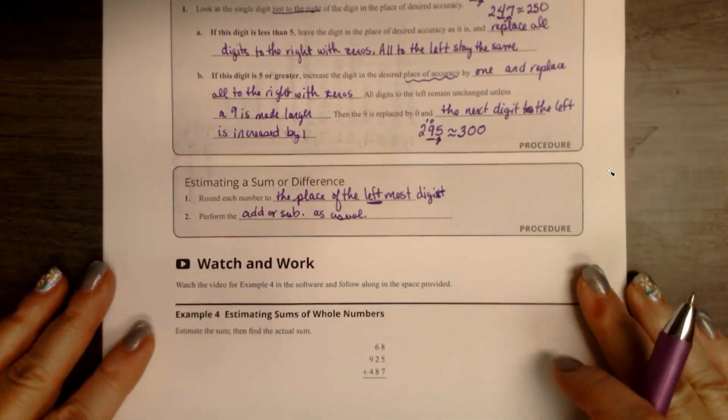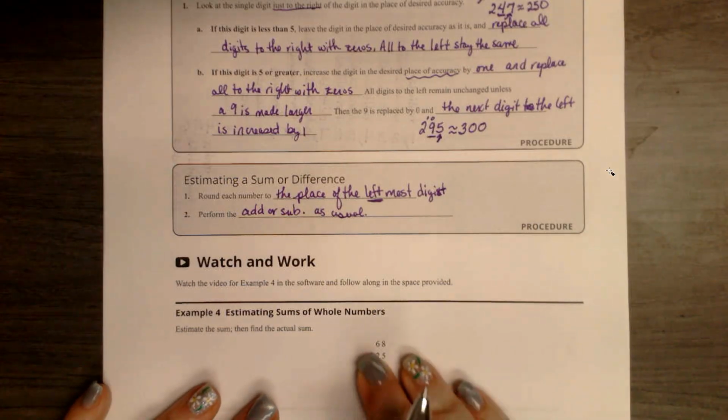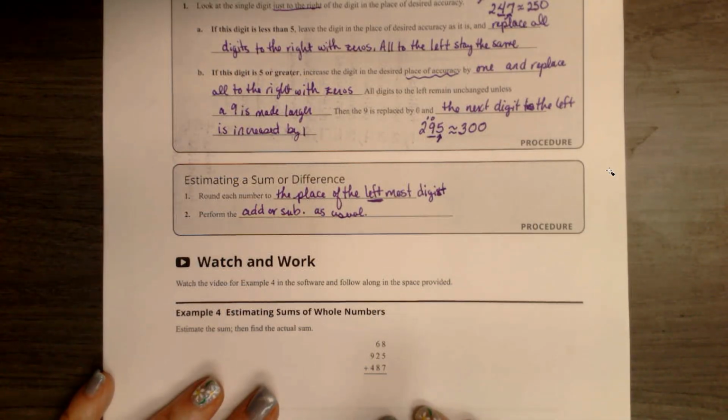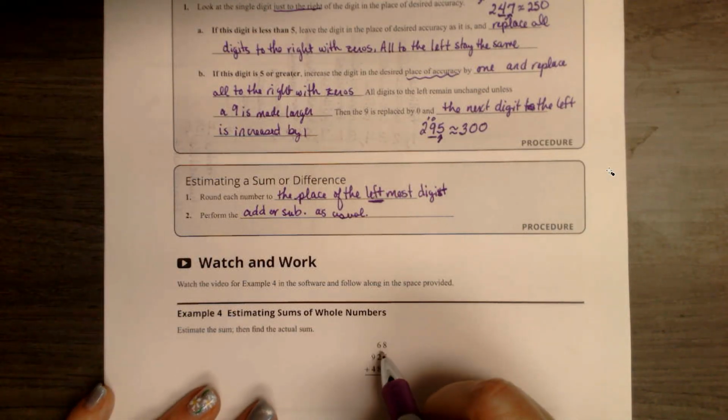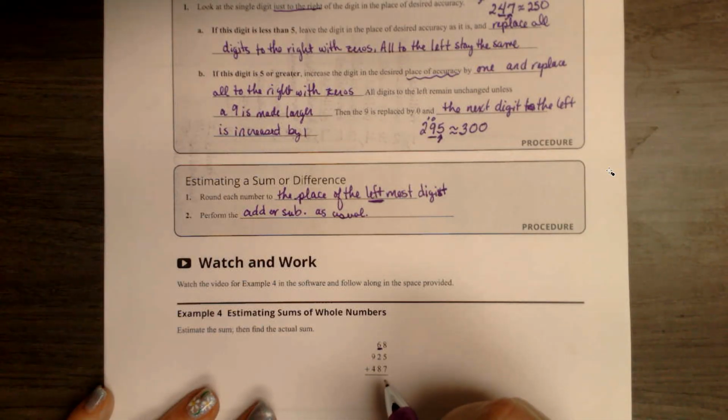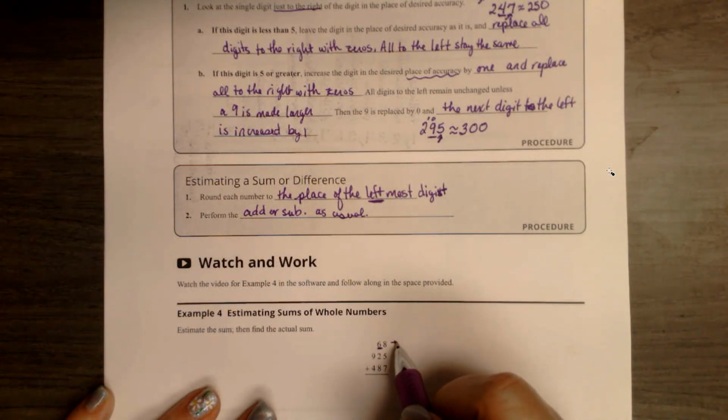They want us to estimate this down here and then find the actual sum. For us to estimate, we first have to round to the leftmost digit. So if I'm rounding this, I want to start by looking not at this digit, but at the one behind it. Does this 8 make the 6 go up? Yes. So that'll become 70.